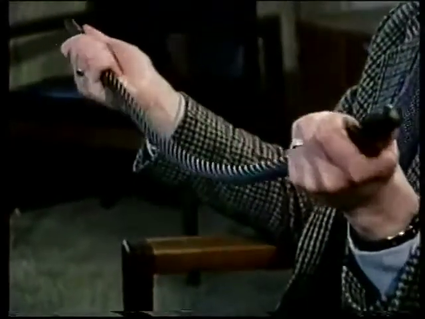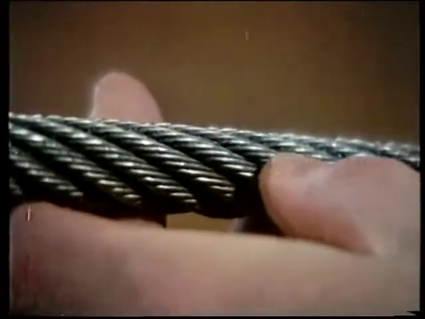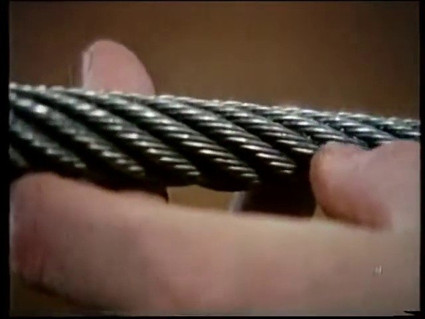Well, we have a sample of the rope here, a 16 millimeter rope. And if we compare it to the rope you saw in the drum drive system, we see immediately that it's much more flexible, although it does have a similar lay. The same principles of bending and tensile loading apply in this case as well, of course.